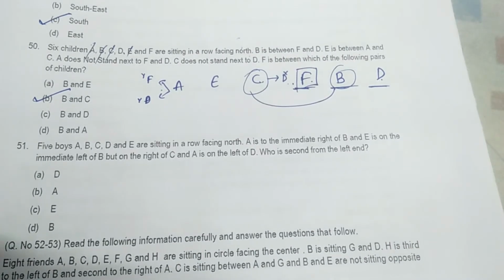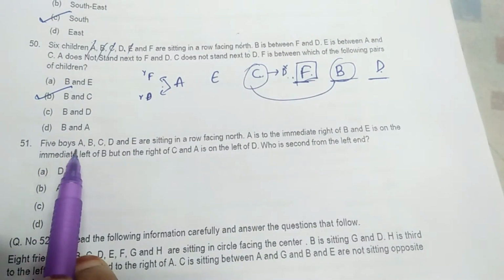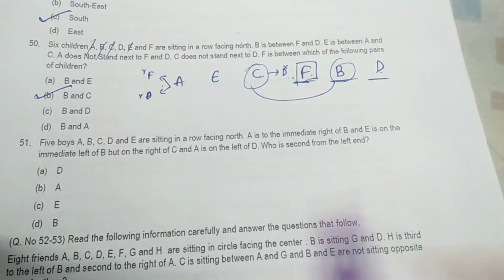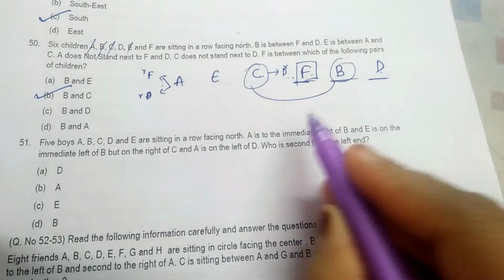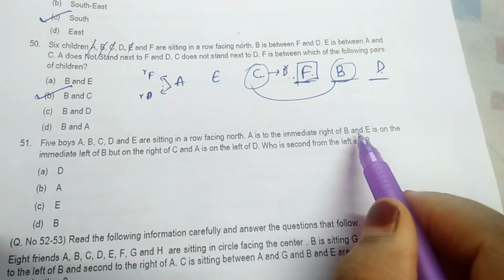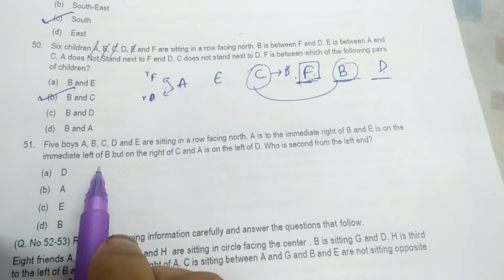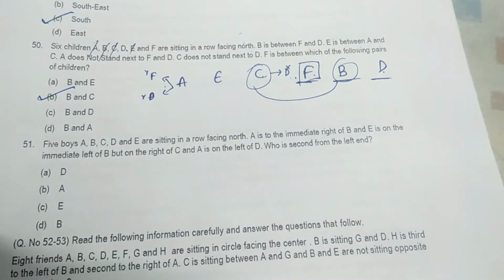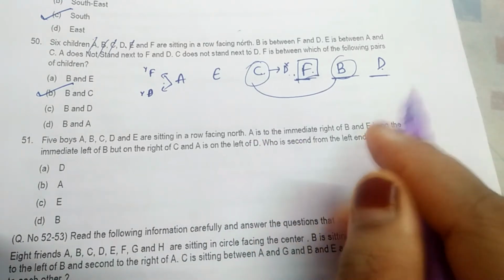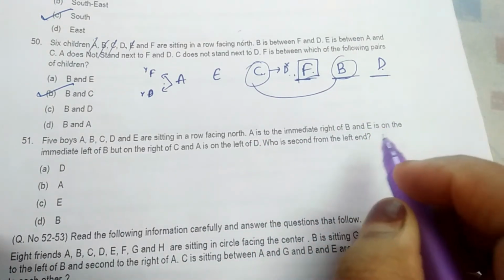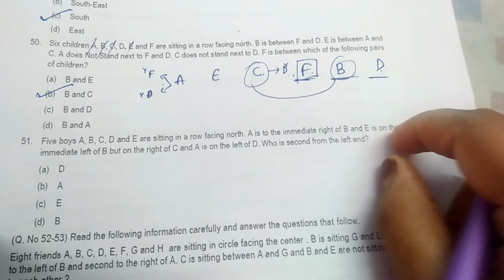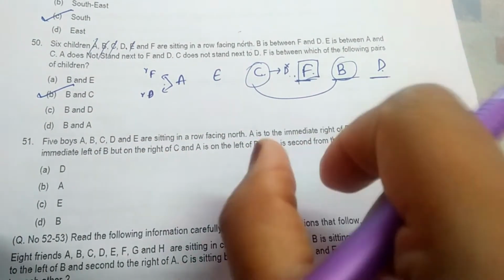Next, let's read it. Five boys A, B, C, D, E are sitting in a row facing north. North or south doesn't matter because it's a seating arrangement problem. A is to the immediate right of B and E is on the immediate left of B, but not on the right of C, and A is on the left of D. Who is second from the left end? We have to first arrange these seatings and then check what it is asking.